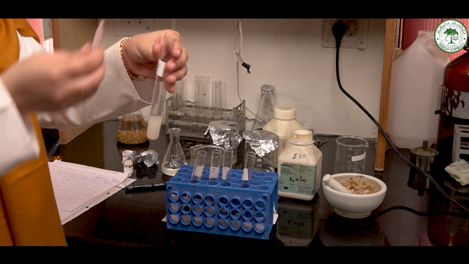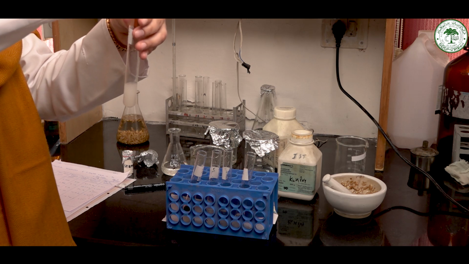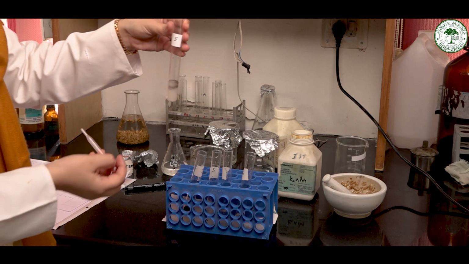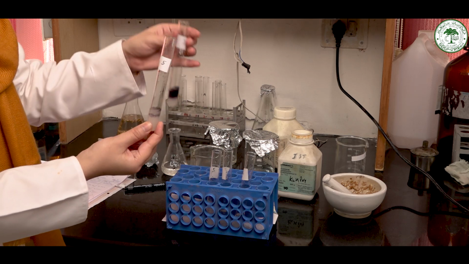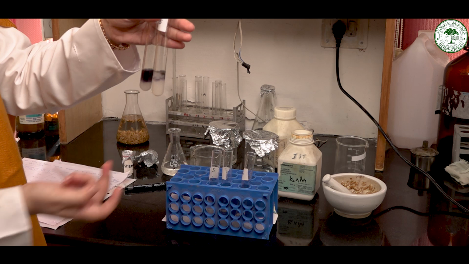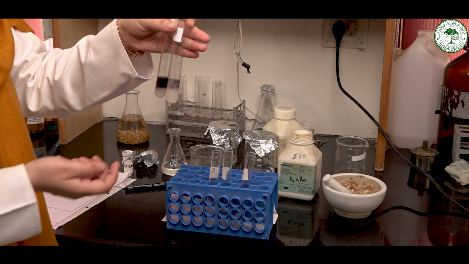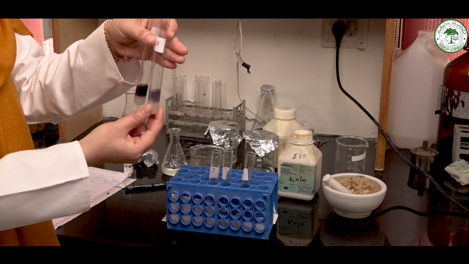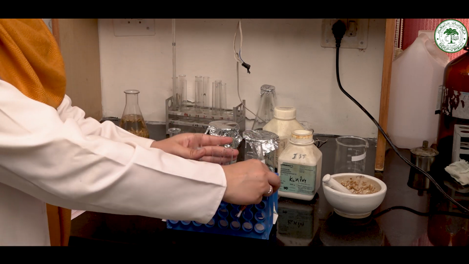Upon adding the iodine solution, we will note the time taken to decolorize. As you can see, there is the appearance of a darker color in this one, and test tube 5 will take less time to decolorize as compared to test tube 1, and other test tubes will have intermediate times.